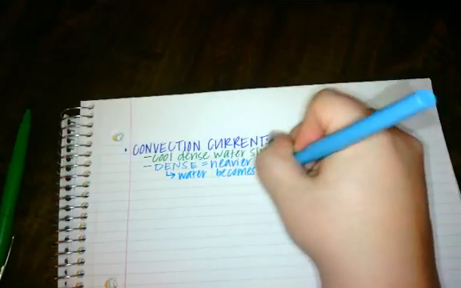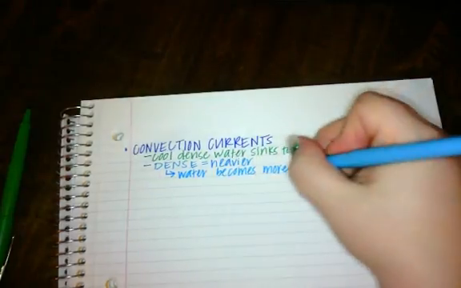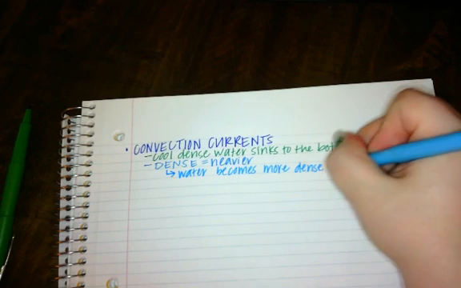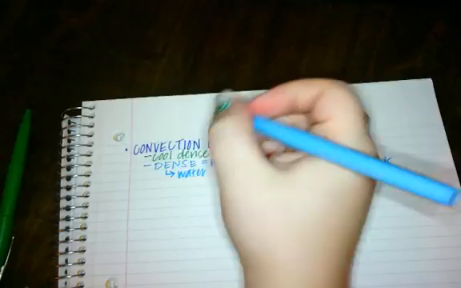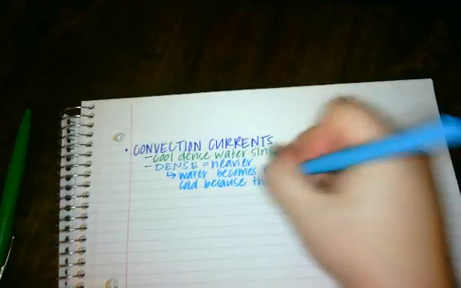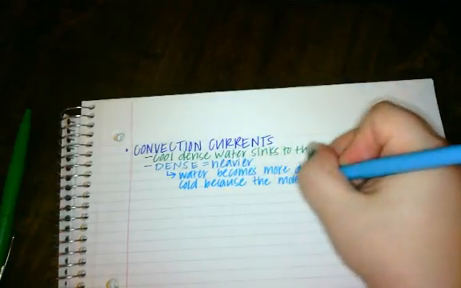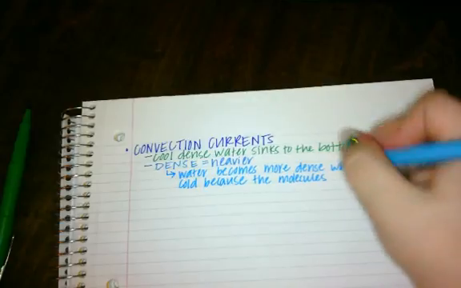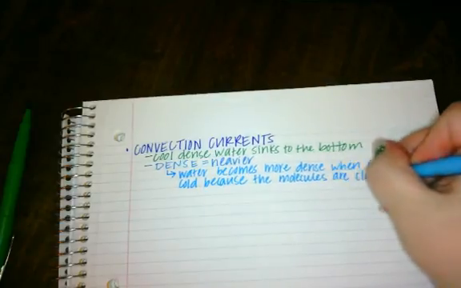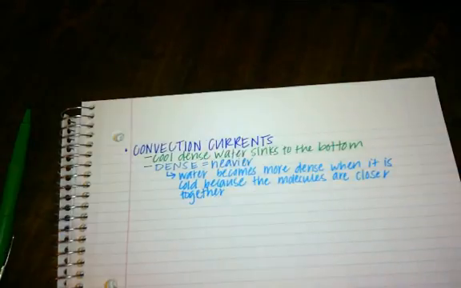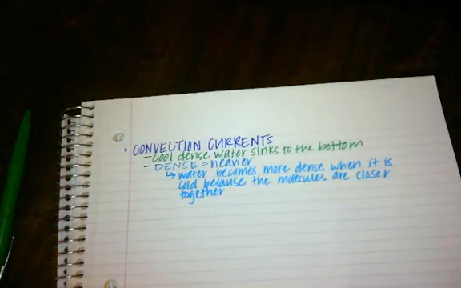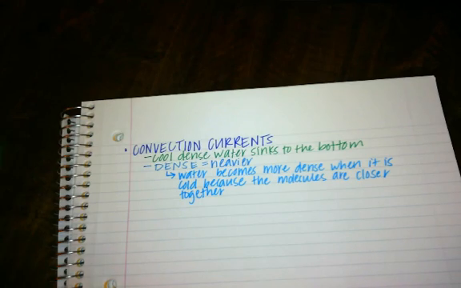All right, and water becomes more dense when it is cold because the molecules, that's the stuff that makes up the water, are closer together.